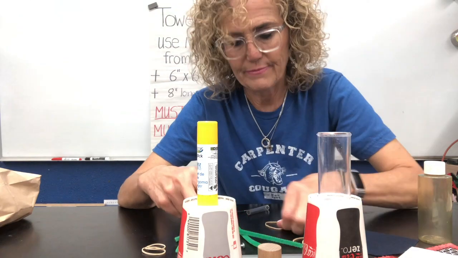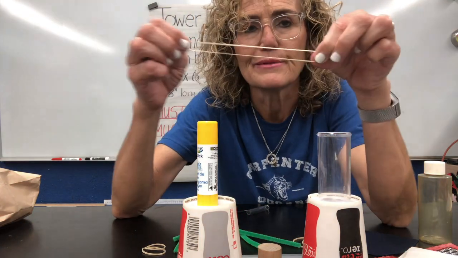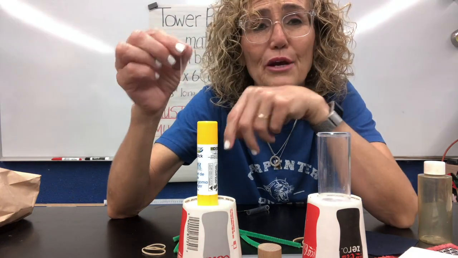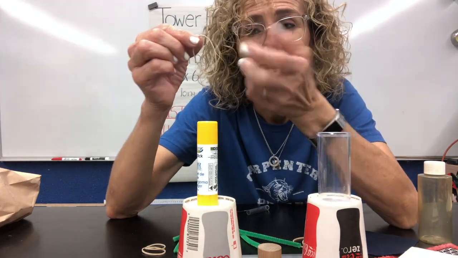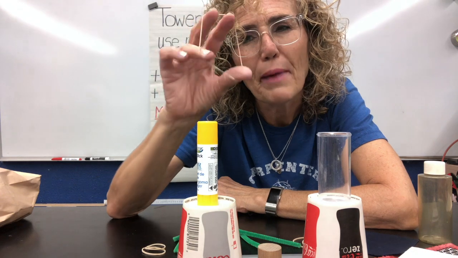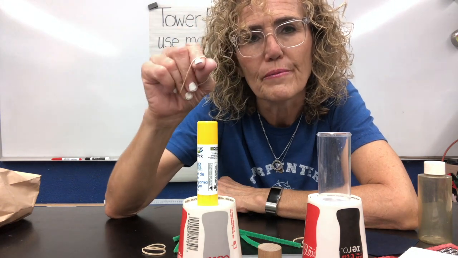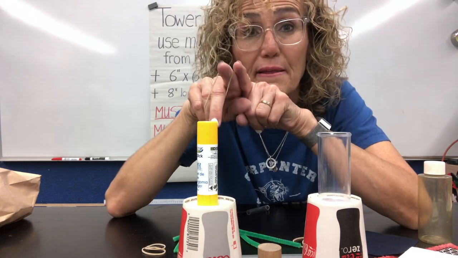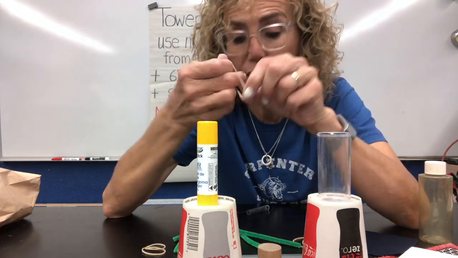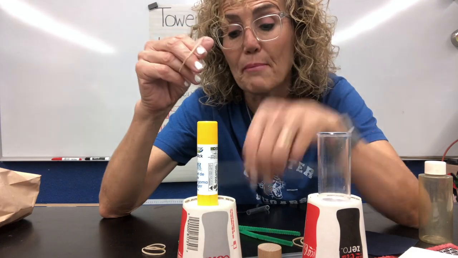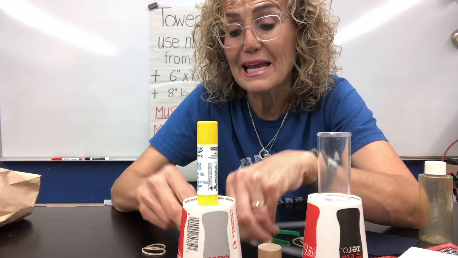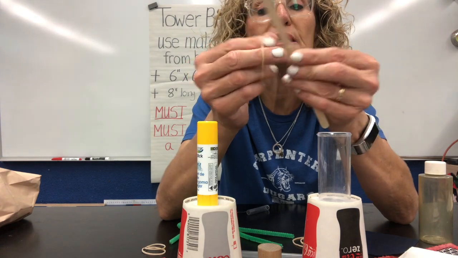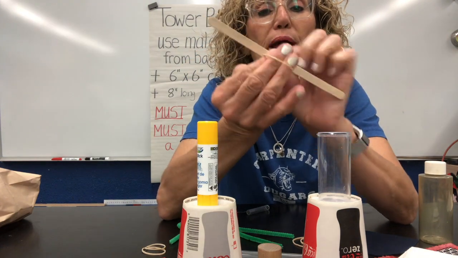Now, a rubber band. A rubber band is really flexible. I don't think it's going to be that great for building. What might a rubber band be good for? It might be good for connecting things, right? Flexible things might not be strong, but they're great at connecting things. Like I could put two of these together and use my rubber band.